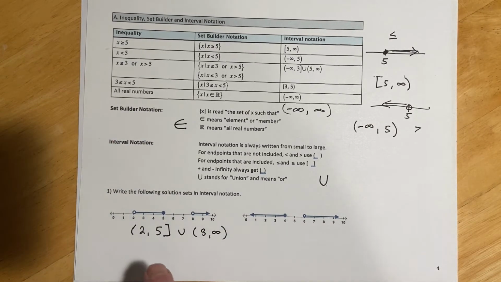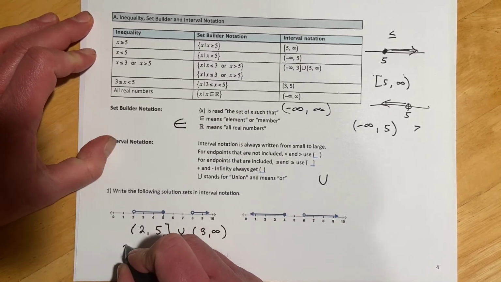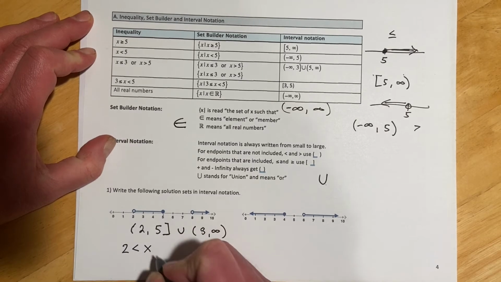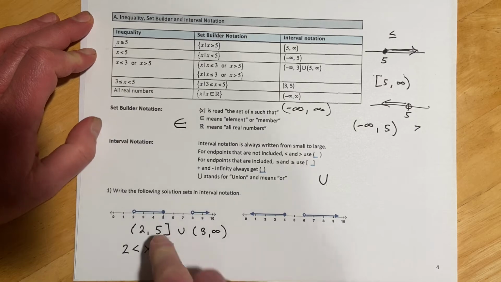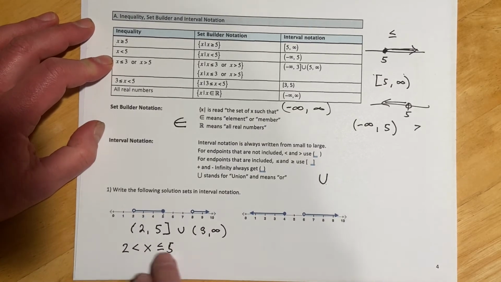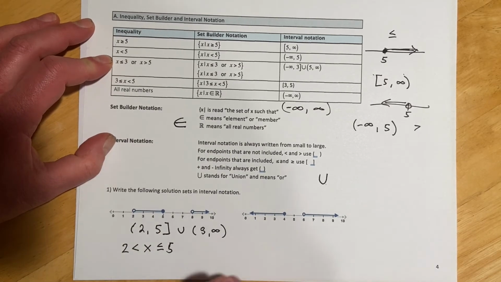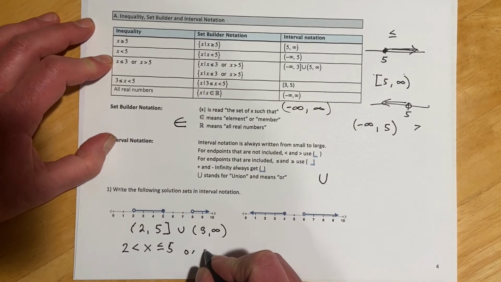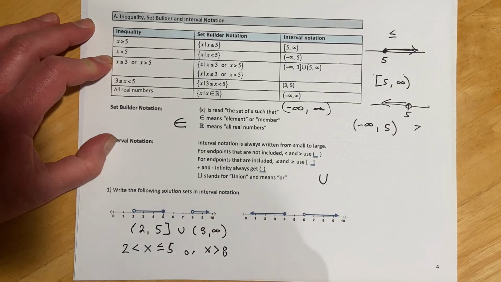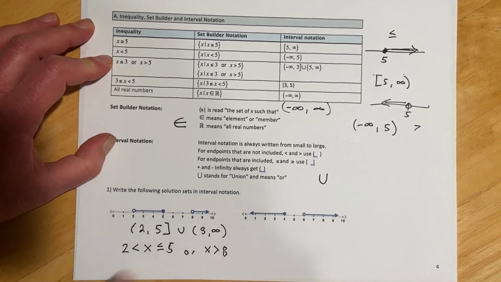If I wanted to write that in inequality notation, to me that's a lot harder. I would have to write it as 2 is less than x, and then x is less than or equal to 5. So that would be a continued inequality. Here we're saying x is going to be bigger than 2 but less than or equal to 5. And then that would be or x is greater than 8. So to me, the interval notation is a lot easier, a lot cleaner, so I tend to use this one.